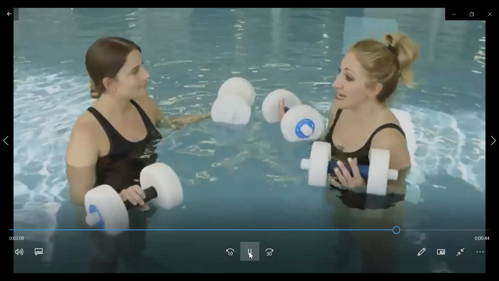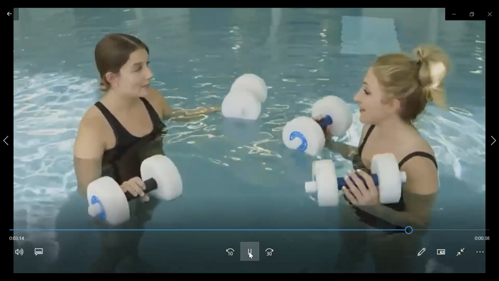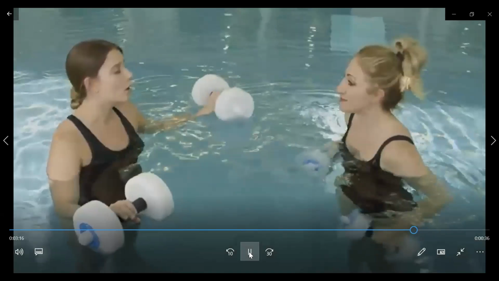Aquatic therapy is really an easy way for all of our different ages and populations.